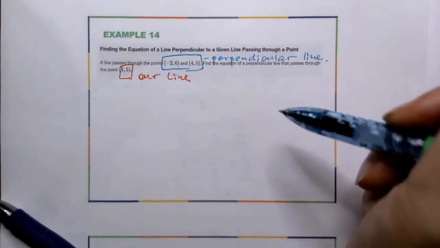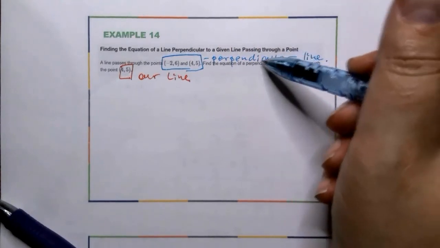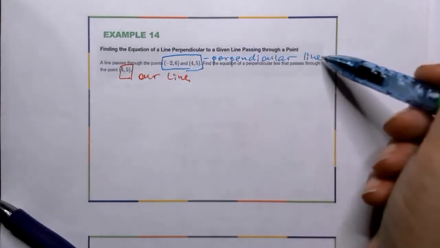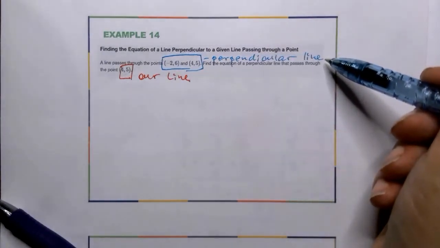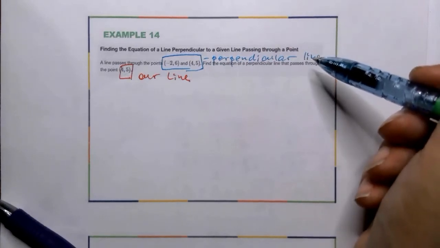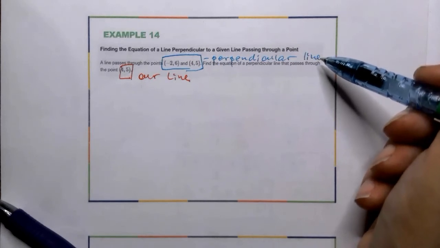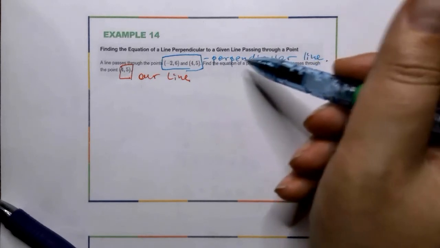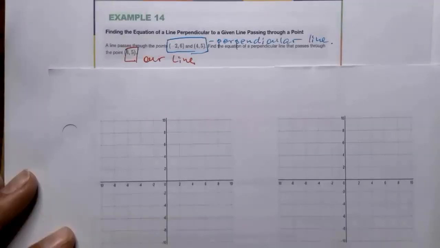So what you want to do first, you're going to find the equation of this line, get its slope, write it in the slope-intercept form, get the slope. Actually, you don't even have to find the entire equation, as long as you find the slope of this line.